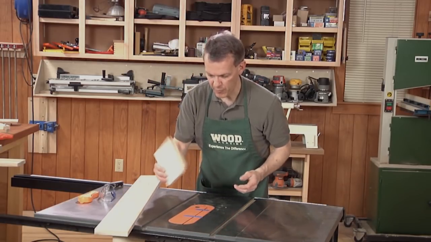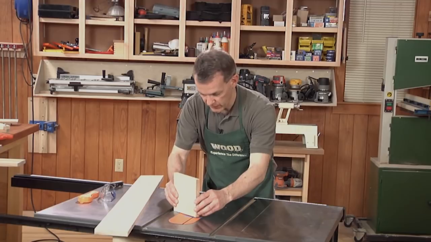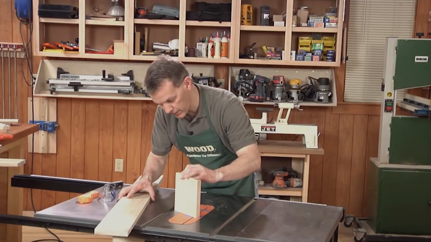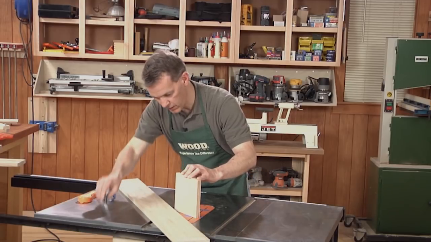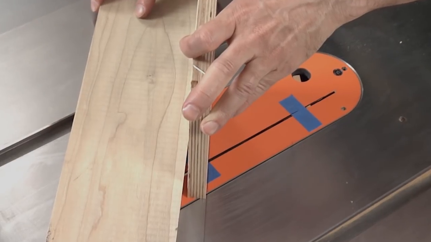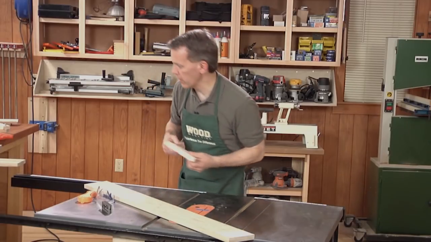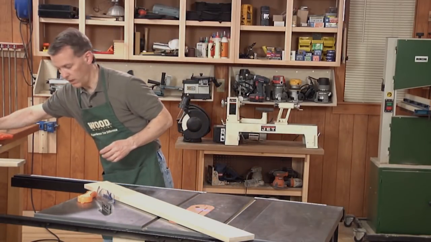Just take a piece of scrap about 3/4 inch thick. This measurement, again, is not real critical. 1/2 inch is fine, but 3/4 seems like you have plenty of that laying around. Just use that as a spacer along the mark, and I'm going to align the fence 3/4 of an inch from that mark. And I'll clamp it down.